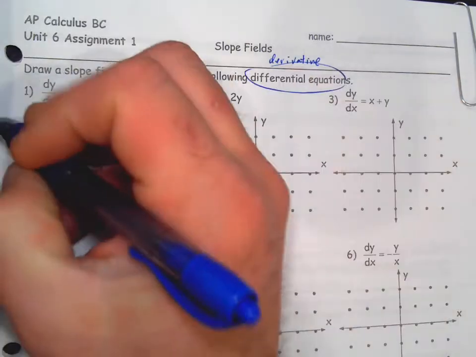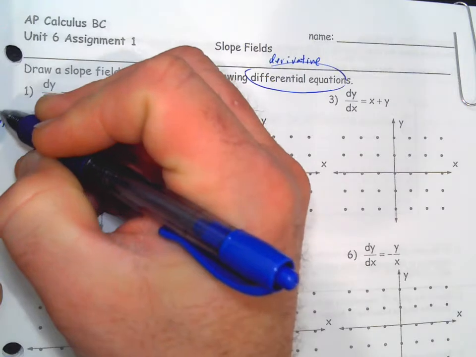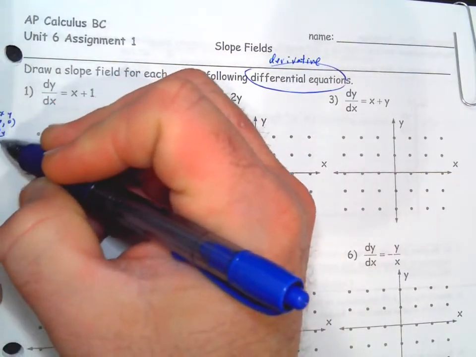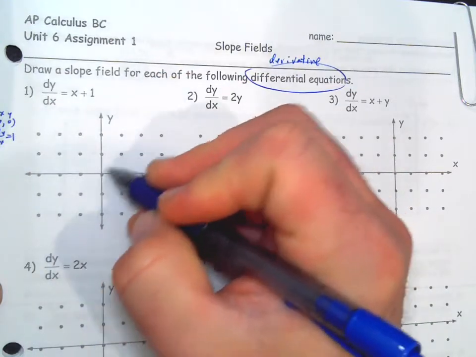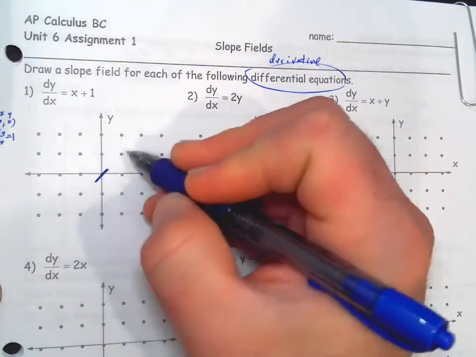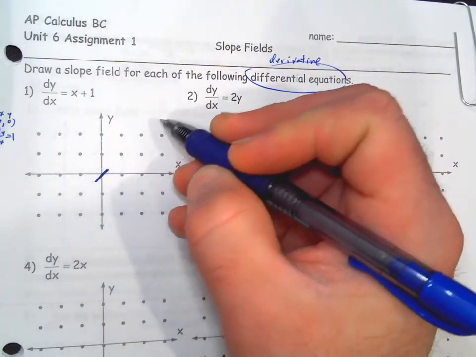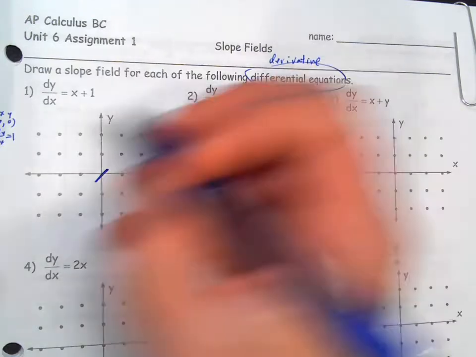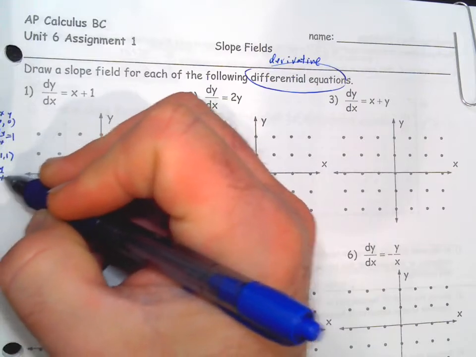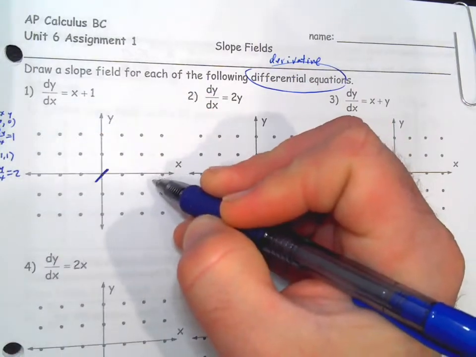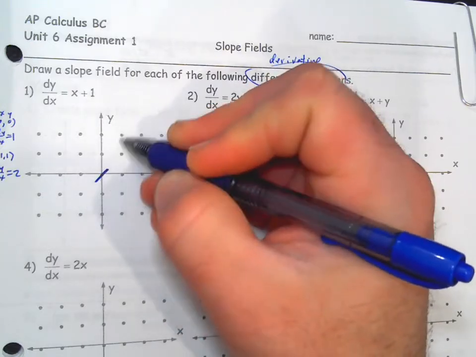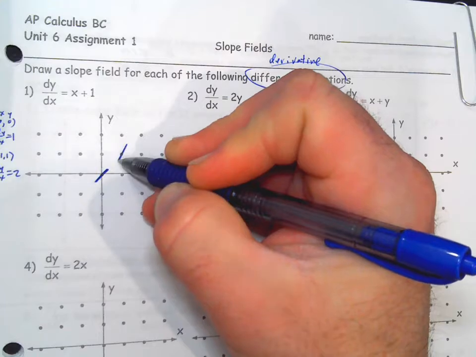So, we could just plug 0, 0 in, and the derivative dy/dx would be 1. So here we draw a little line with a slope of 1. You use the dots, up 1 over 1, to help you sketch it. We could do 1, 1, and dy/dx would equal 2. So that'd be right here, a slope of 2, up 2 over 1. I can use these nearby to get the slope right.